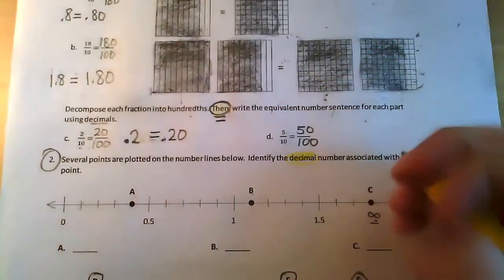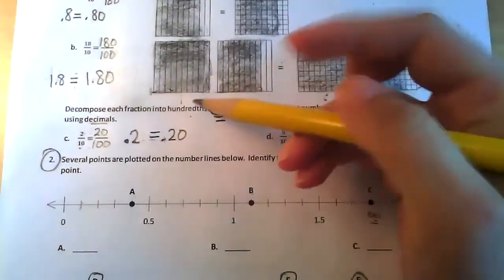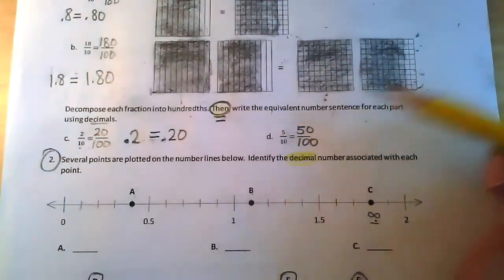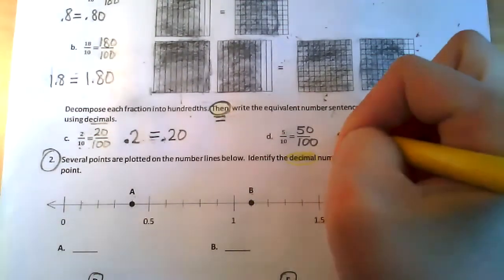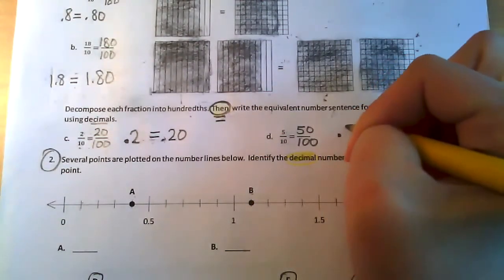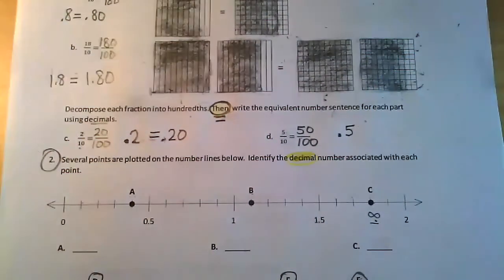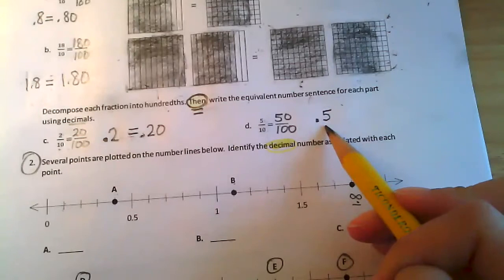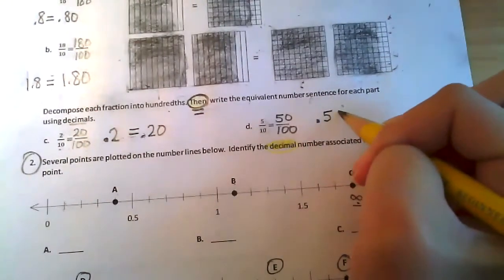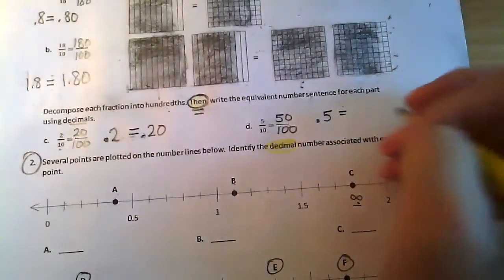Okay? All right. Now we need to write the equivalent number sentence for each decimal. So that's how I write 5/10 in decimal form. Okay? Then I put my equal sign.